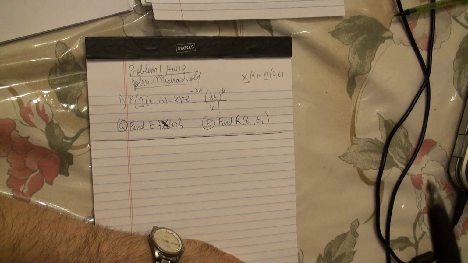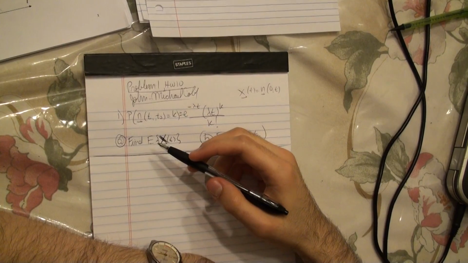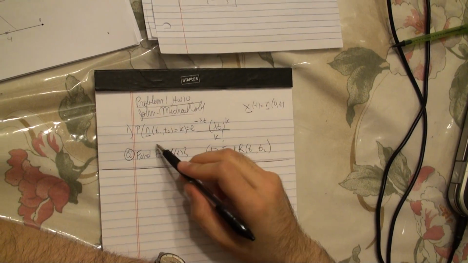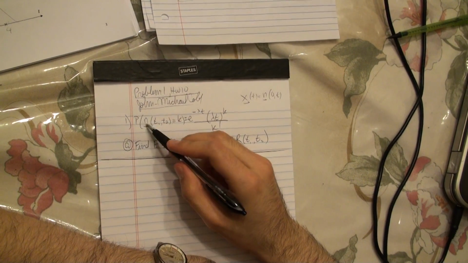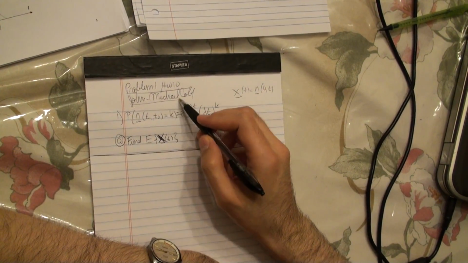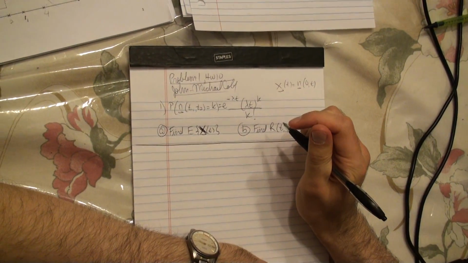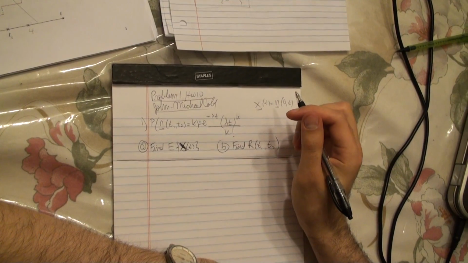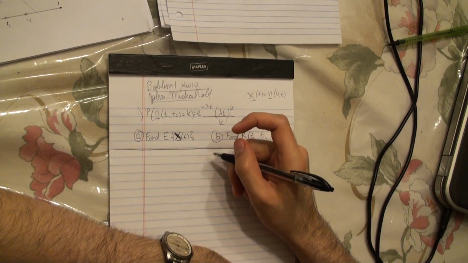Okay, homework 10, problem 1. Problem 1 gives us a Poisson process where the probability of random variable N in this interval equals k is given by this Poisson equation. So the first part asks us to find the expected value of X of t.